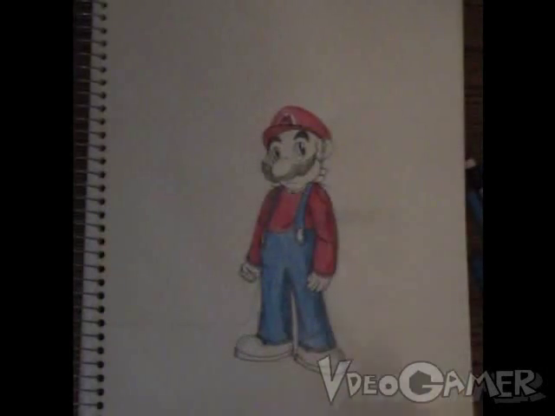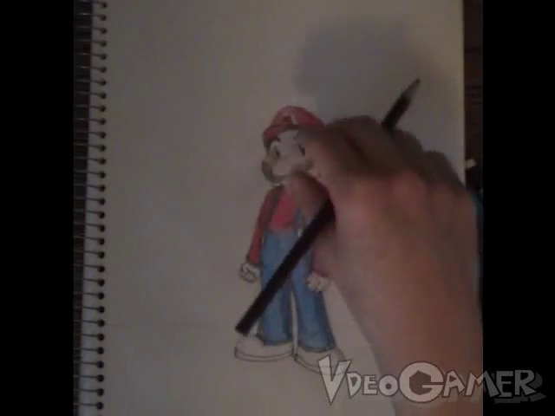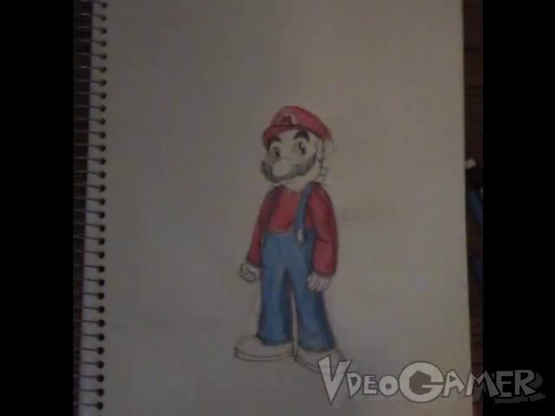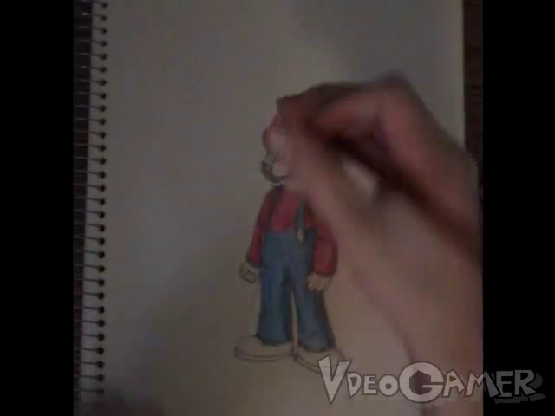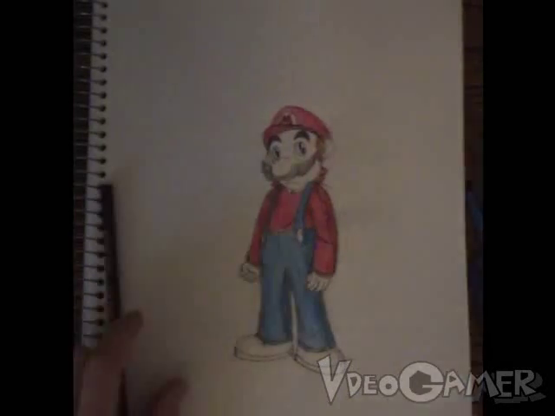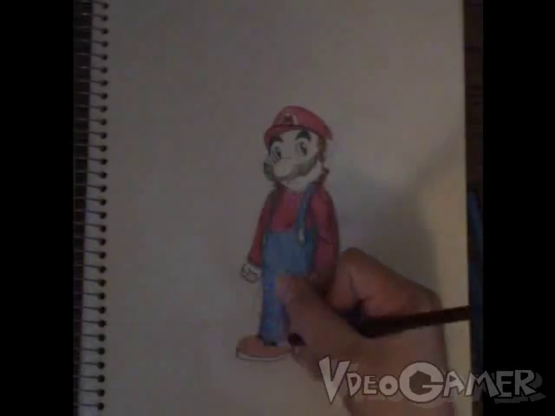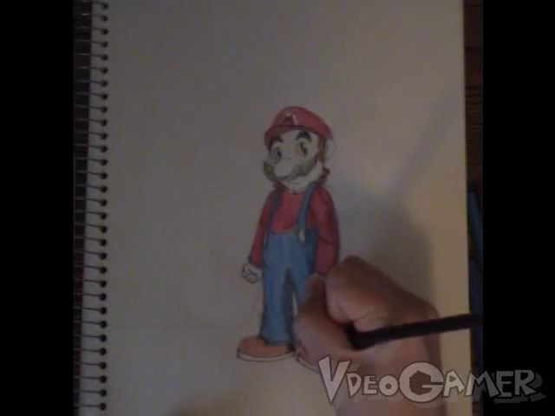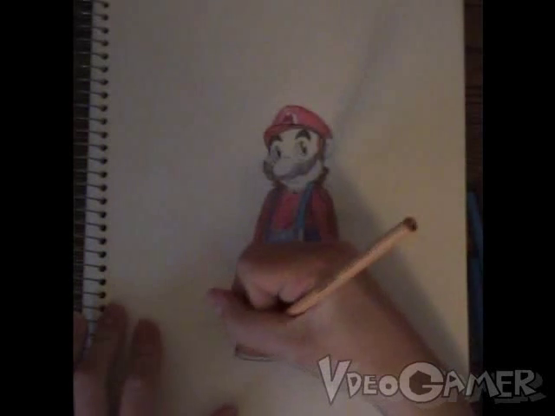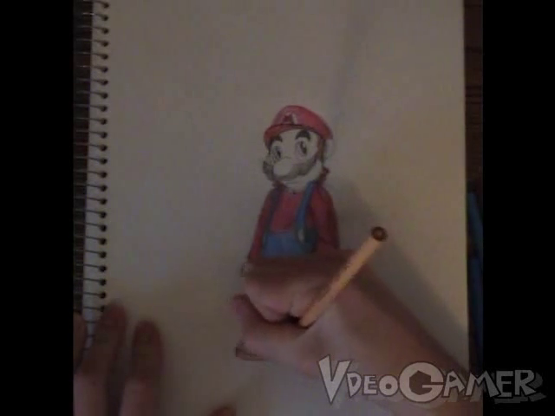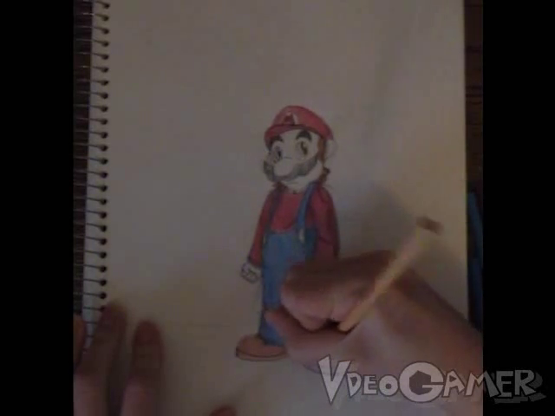Now that I've gotten the hardest coloring of Mario done, I'm just going to do the simple parts like his shoes, which will require minimum shading, and his skin color and the rest of the shading that you'll need to do. Get your darker color for the shoes, then do the sole of the shoes with a lighter brown.